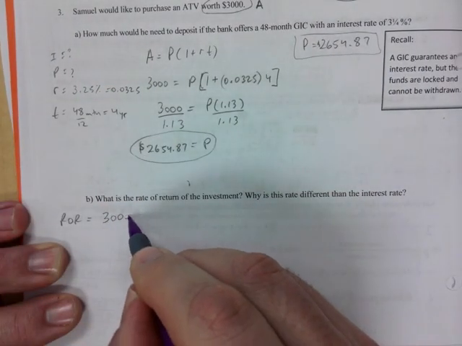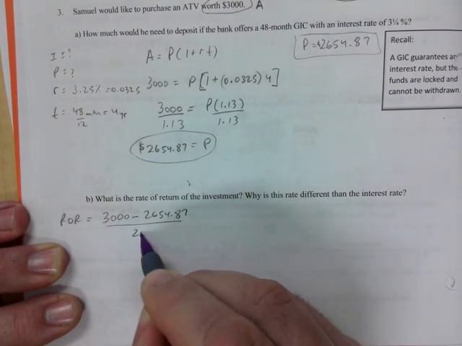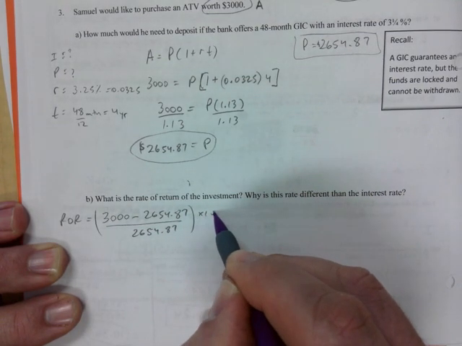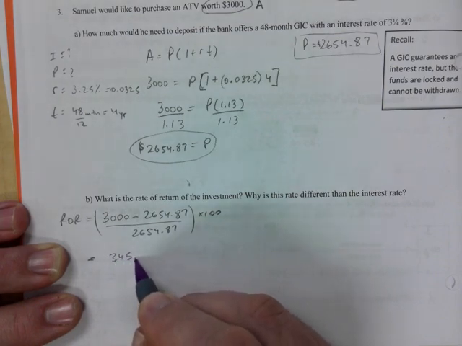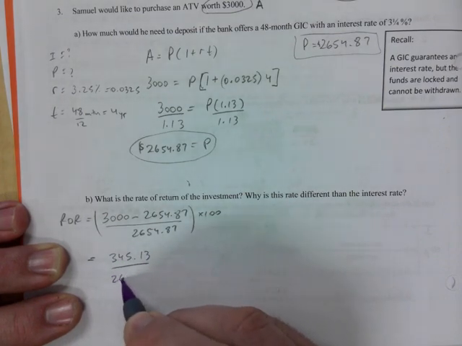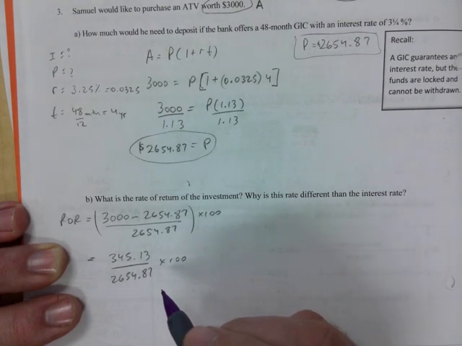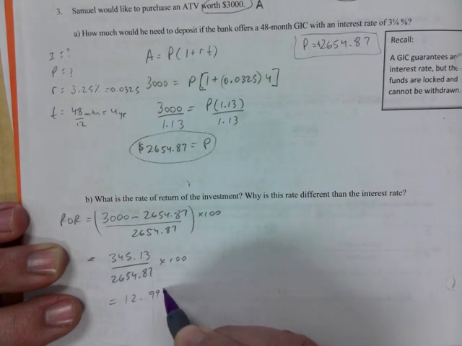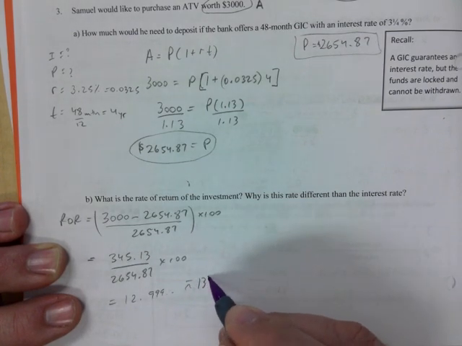But we go future value minus initial, right, divided by the initial, times 100. When you subtract the top, you get 345.13 divided by 2654.87 times 100, right? And that ends up being 12.999 and so forth. That is the roughly 13%, right?